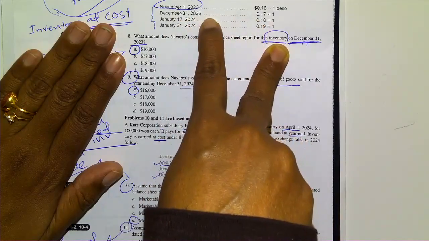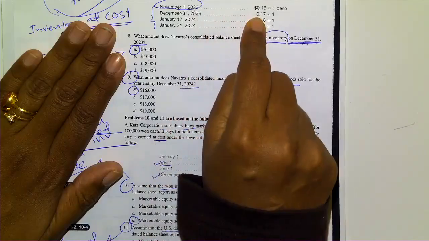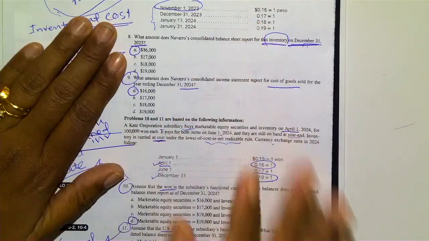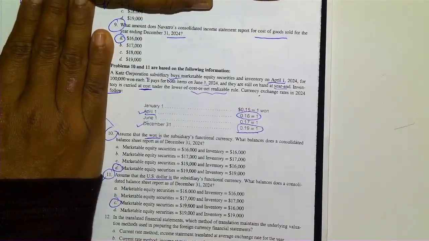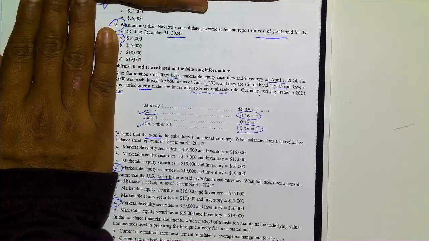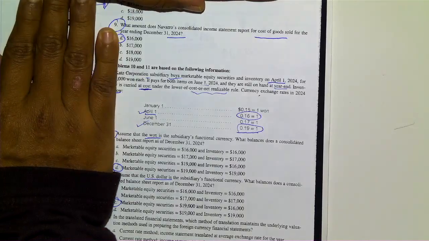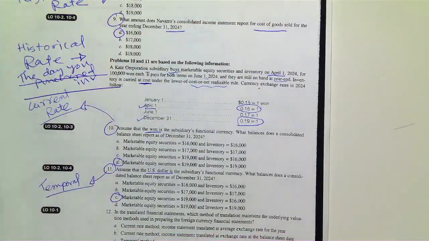Yes, we're gonna use the current rate, which means December 31st, 2023's rate, right, Ellie? How about the cost of goods sold? You are doing the current rate method. You have to convert the cost of goods sold. What rate you gonna use? Average. They didn't mention the average rate, but you're gonna use 2024's average rate.